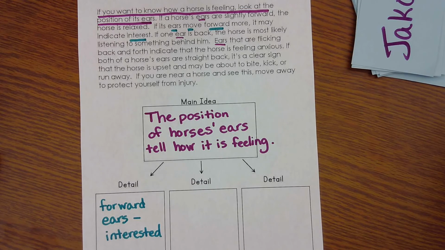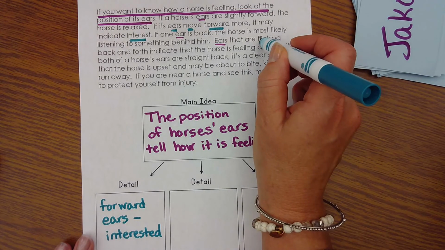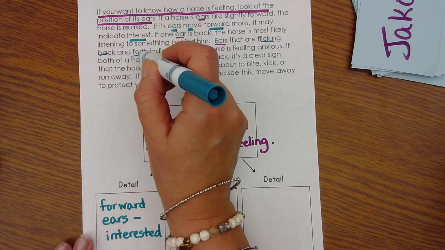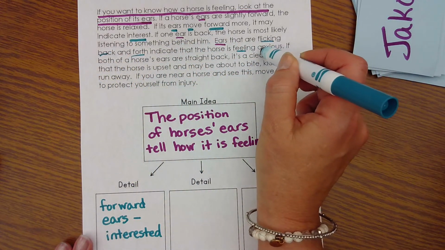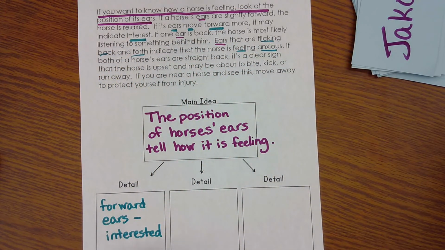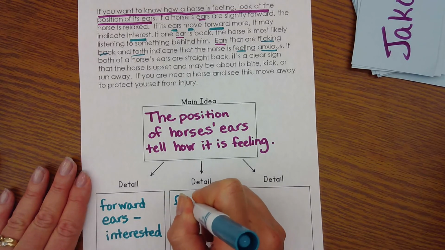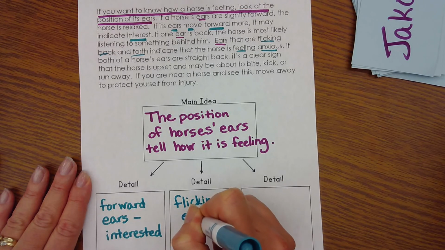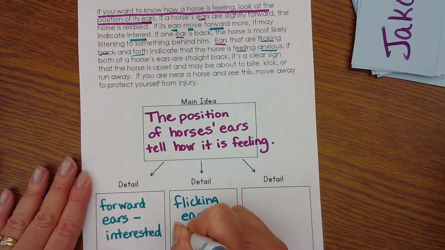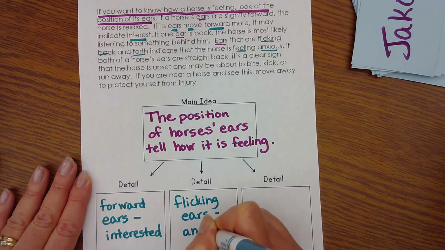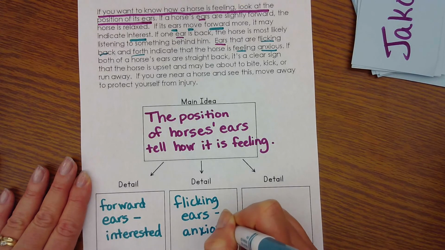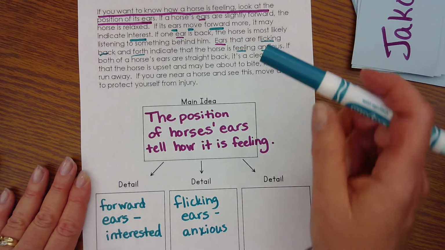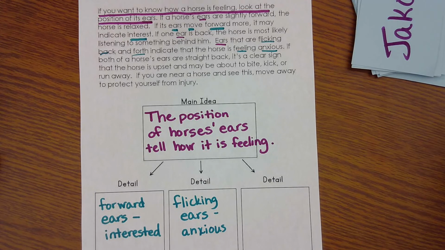What else do I remember? Oh, I remember that when the ears were flicking back and forth, that was something that really stuck out in my mind as I was reading, that the horse was feeling anxious. So flicking ears mean they're anxious. And it's okay, I'm copying it right from my passage. I'm looking right up in my passage for these details.